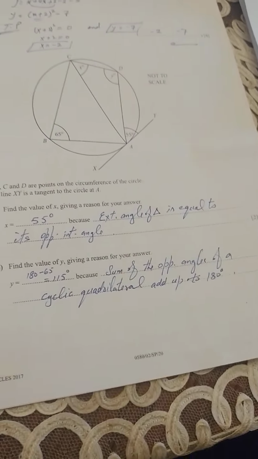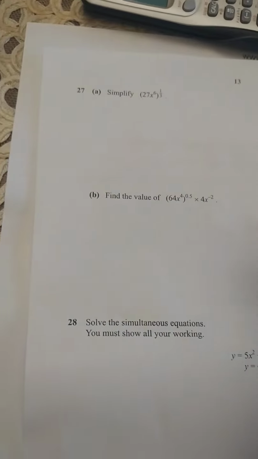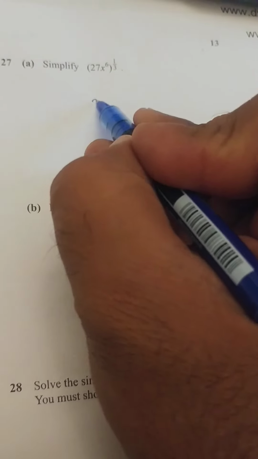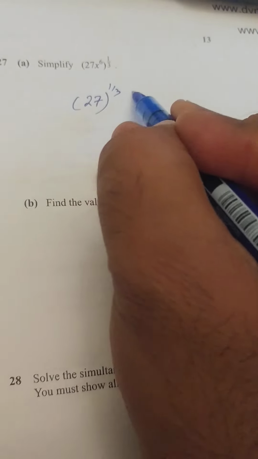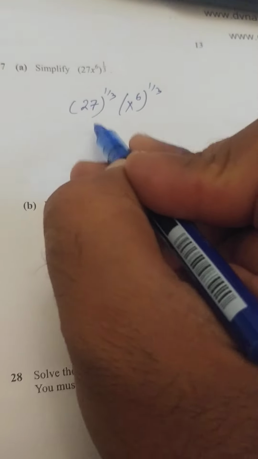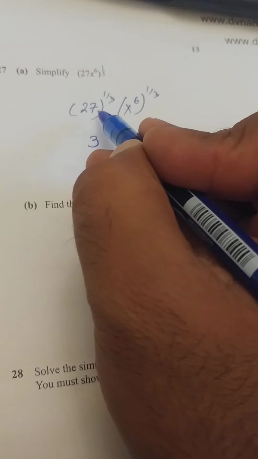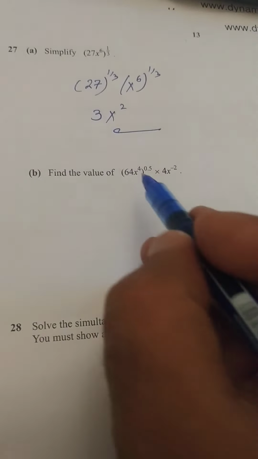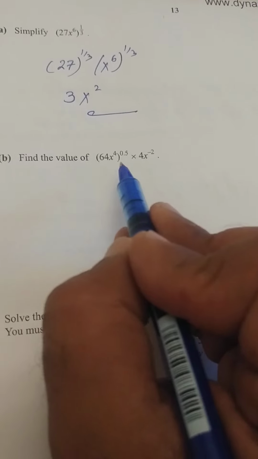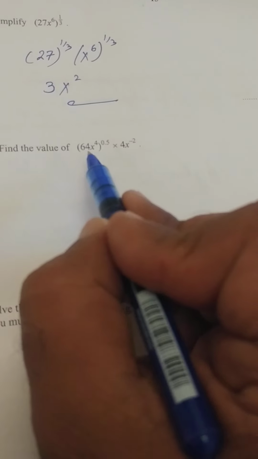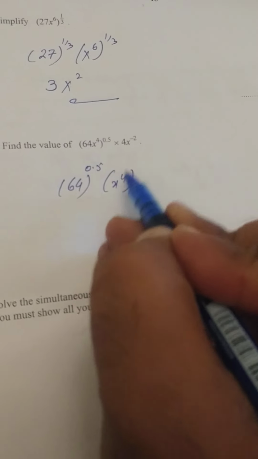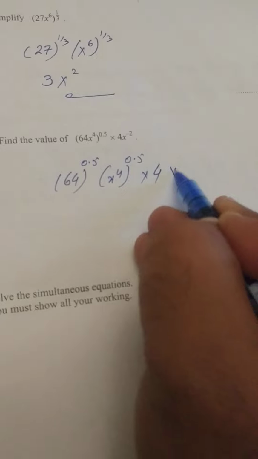Let's proceed to the next question, number 27. Okay, it's a simple indices rule. 27x^6 whole power 1 by 3. So 27 power 1 by 3 and x^6 power 1 by 3. So it becomes 3 when you use a calculator, and x power 2. That's a simple one, a 2 marks question. Same, find the value of this one. So 64 raised to power 0.5 and x^4 raised to power 0.5 times 4. Just I expand it.